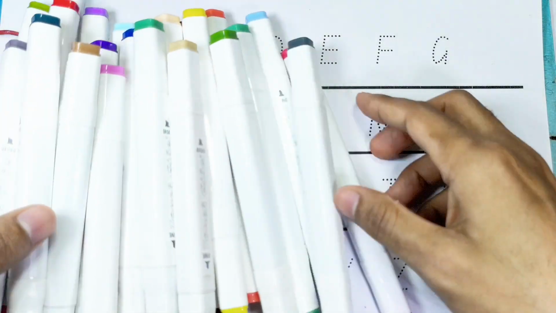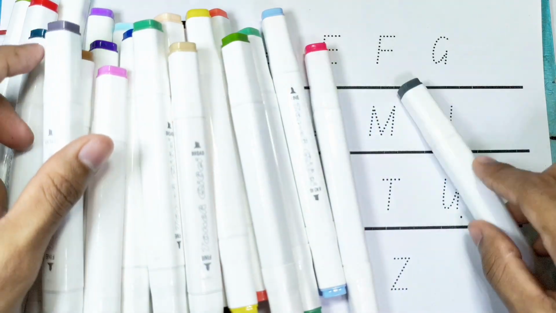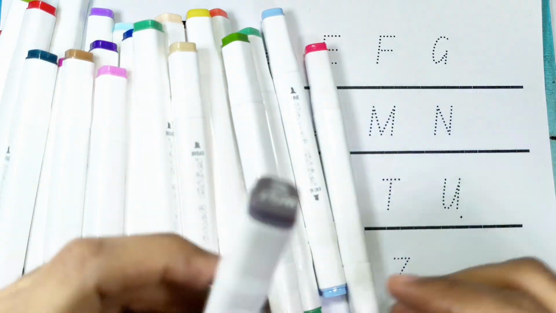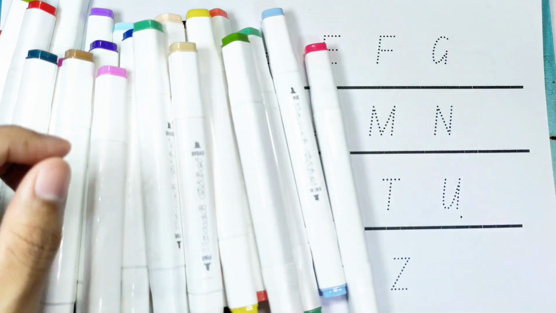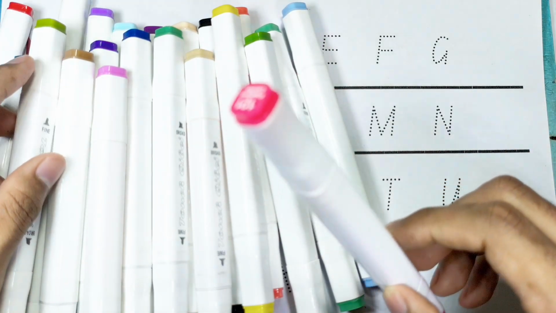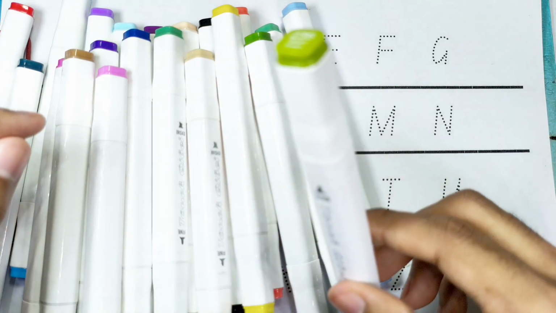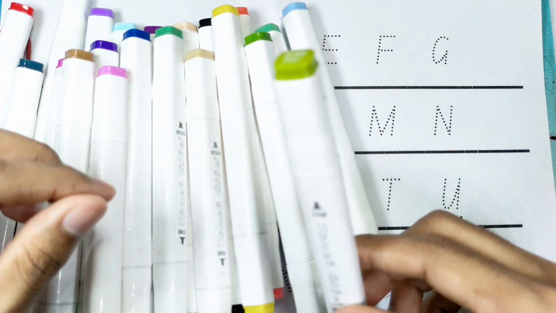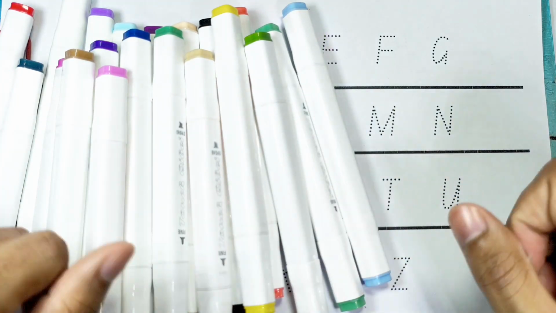First we're opening colors. Stay with us. Cool gray color. And the next one is warm gray color. Kids, the next one is coral red color. Stay with us. The next one is yellow. Yes, yellow green color. Exactly, so many colors.